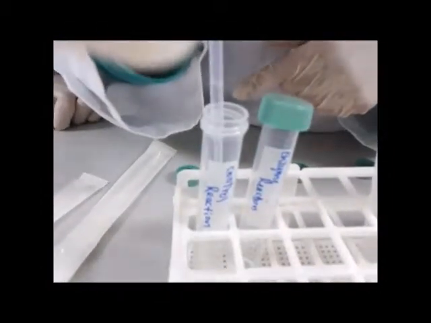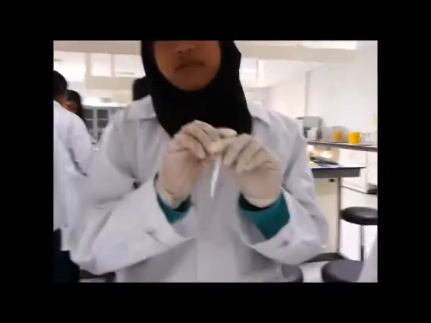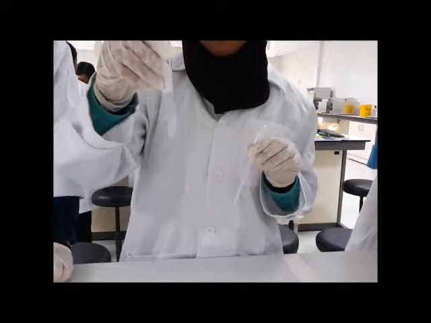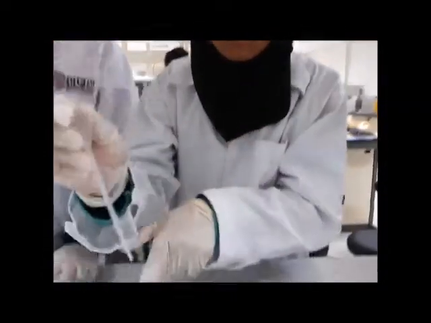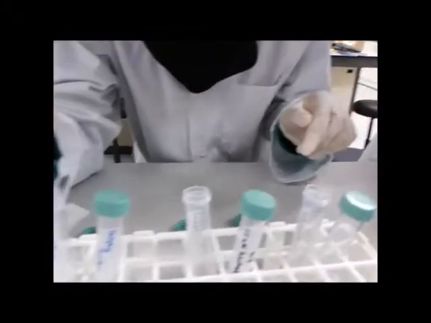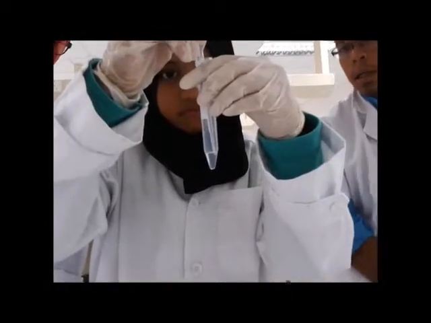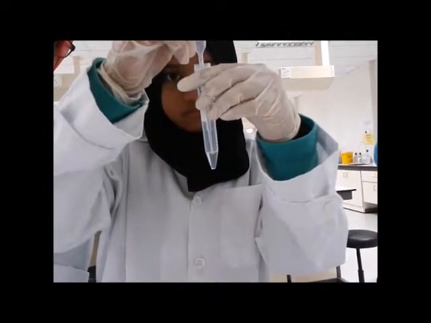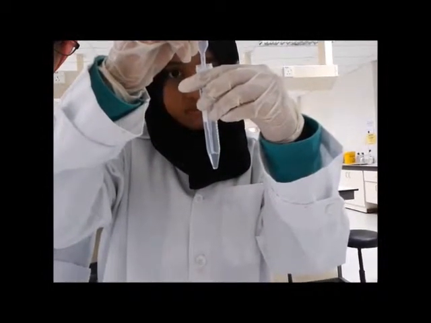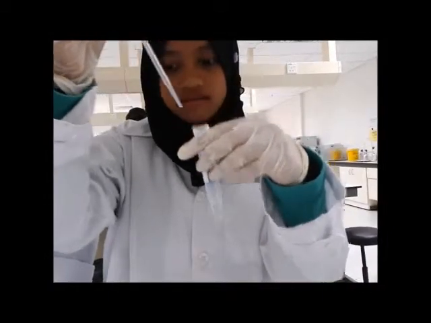Then we have to mix it gently. And then after that, we have to pipette 500 microliters into the labelled cuvette.